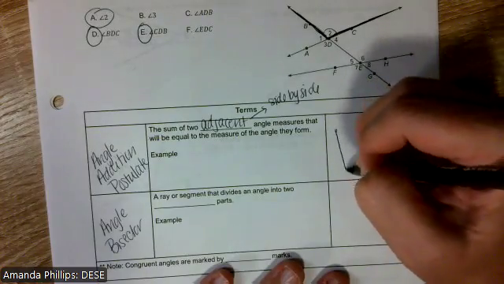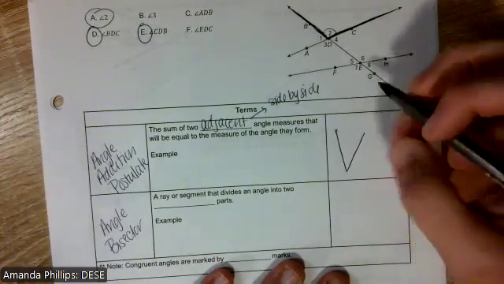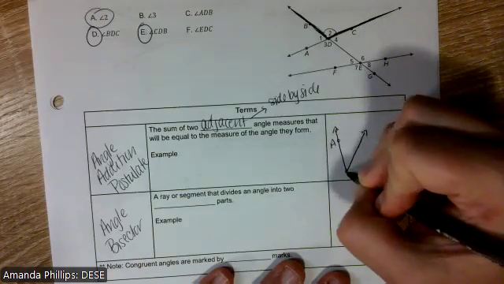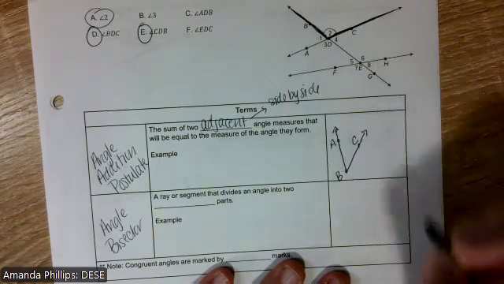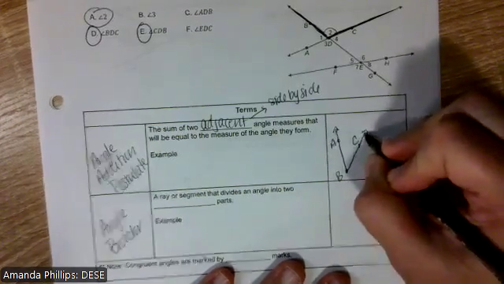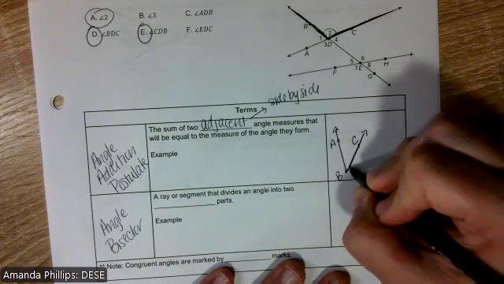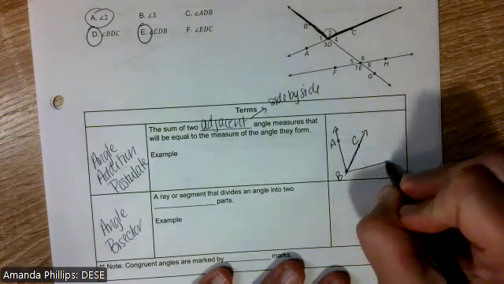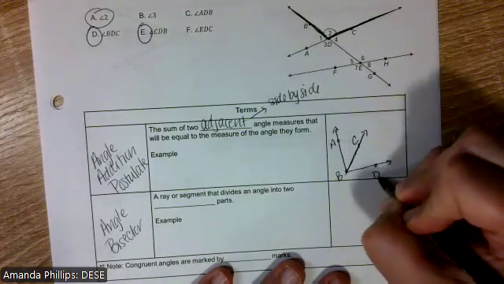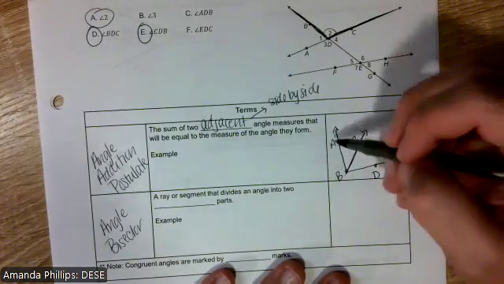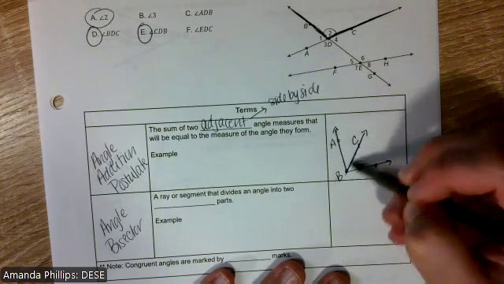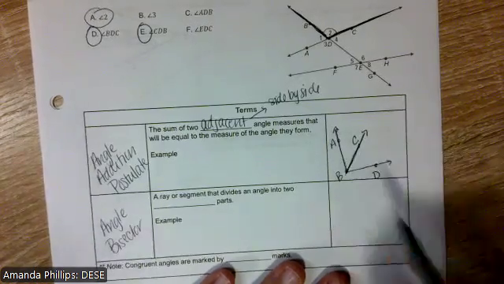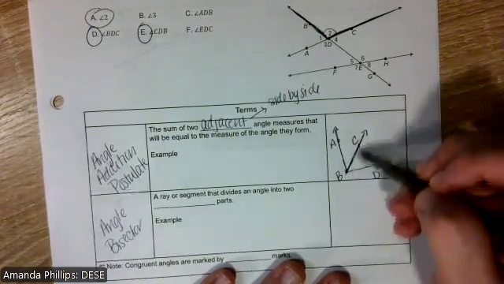So let's look at this picture. If I have angle ABC, and right next to it, adjacent to that, I have angle CBD. These two angles are adjacent. Angle ABC is adjacent to angle CBD. They are next door neighbors, side by side. They share that common ray.